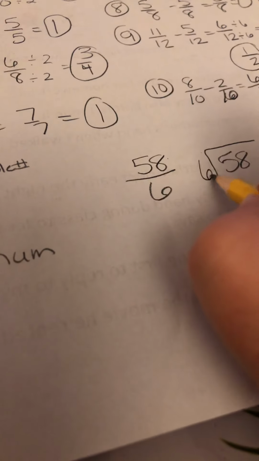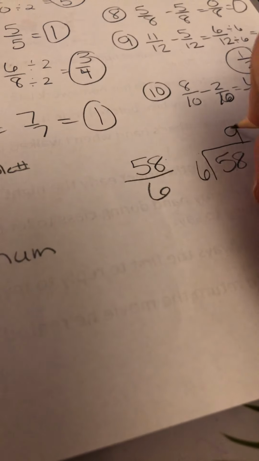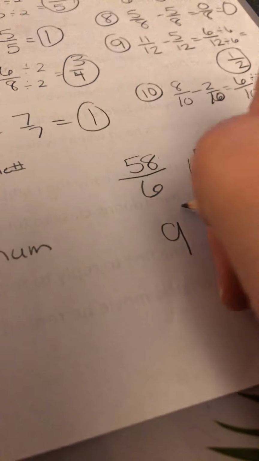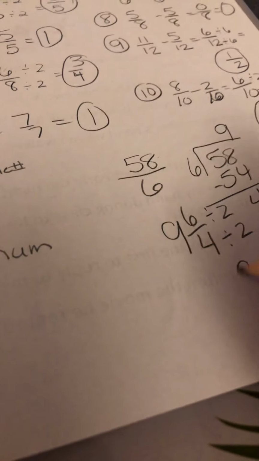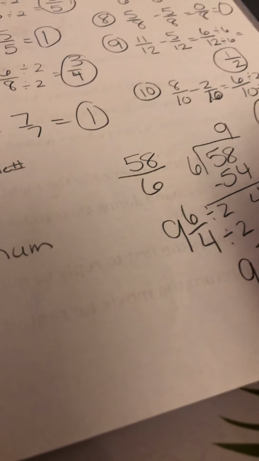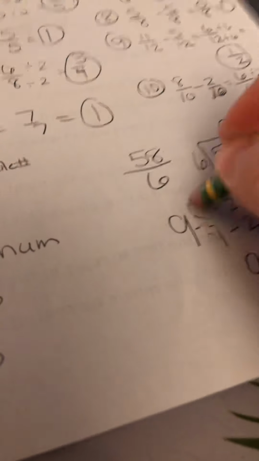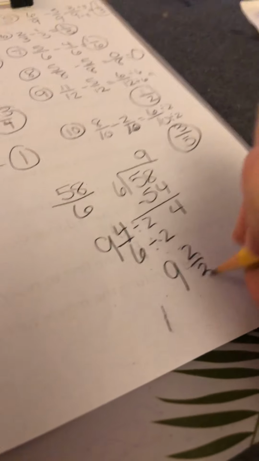Okay, so I know that 6 goes into 58 9 times, right? Because 9 times 6 is 54. I subtract and I'm going to get 4. So it's 9 and 6/4. Then we divide by 2, and it comes out to 9 3. I just did that wrong, so sorry. 4/6, not 6/4. Still dividing by 2, comes out to 9 2/3. That makes more sense. Sorry about that.